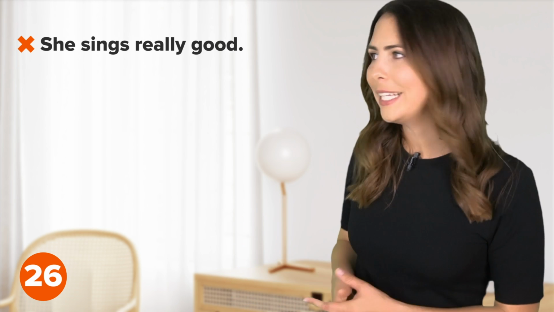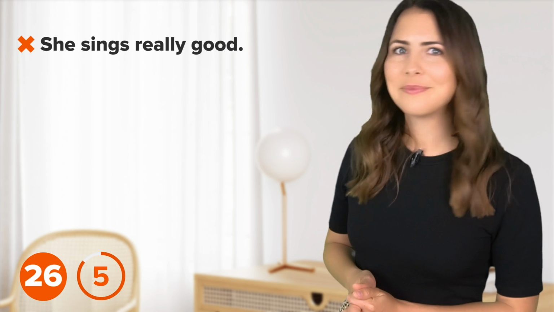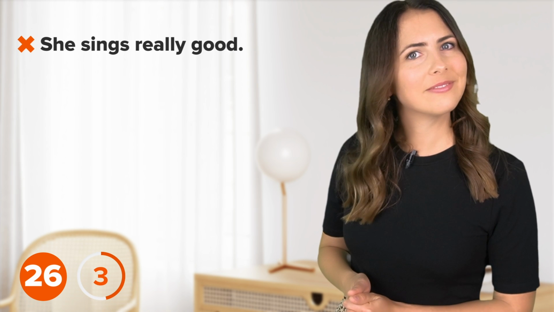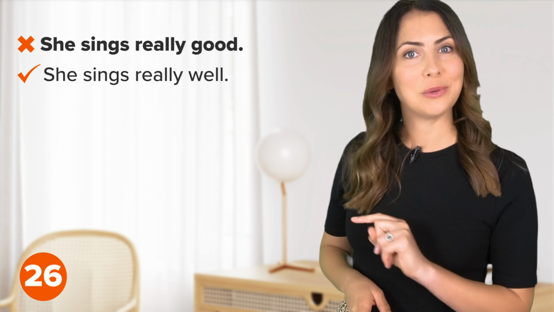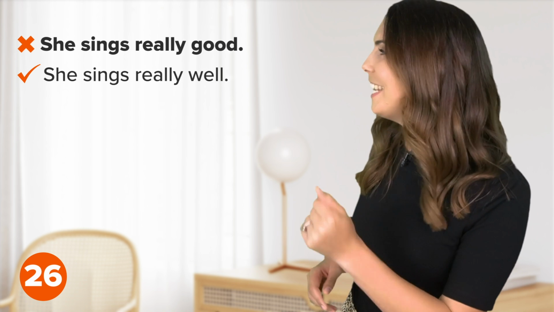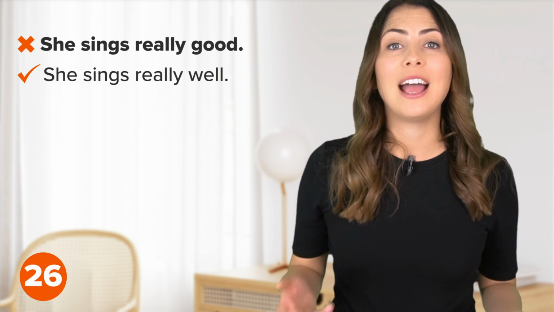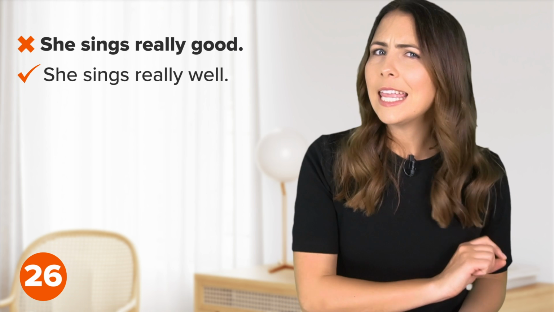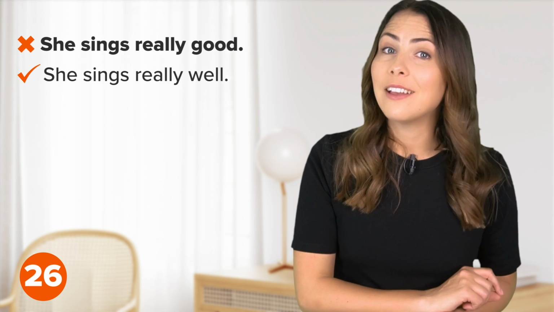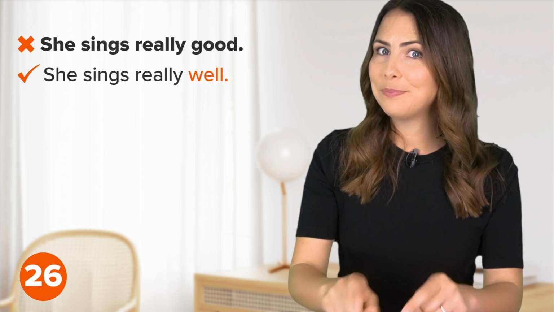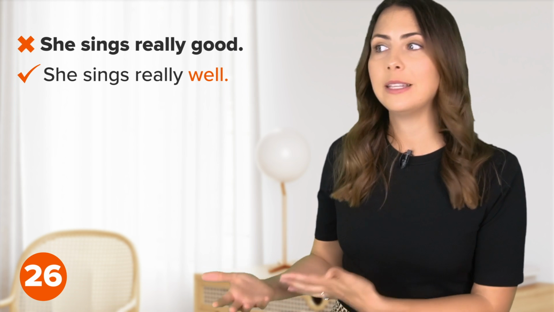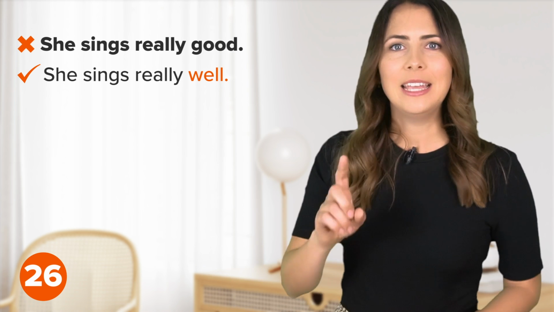She sings really good. She sings really well. Good is an adjective, it modifies a noun. And singing isn't a noun, is it? It's a verb. But well is an adverb, so it modifies the verb sing, right?